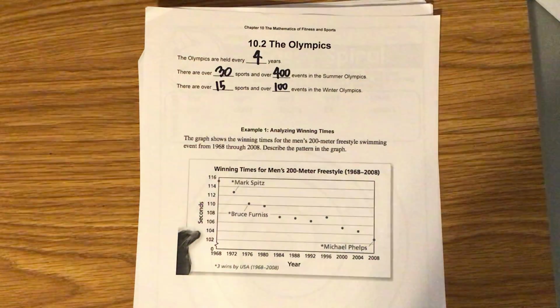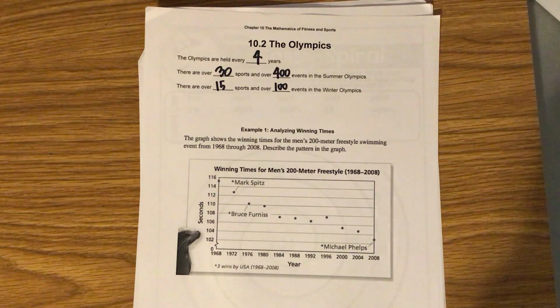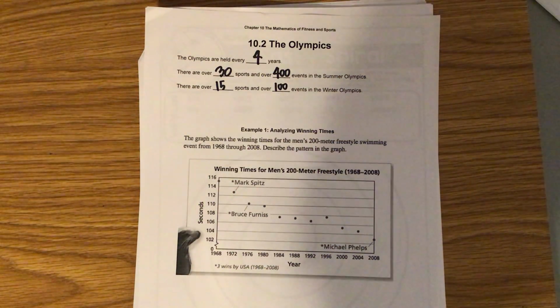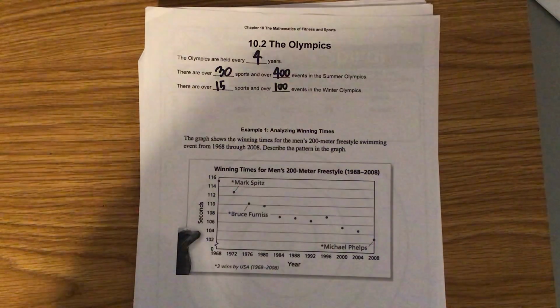So for chapter 10, section 2, it's going to be on the Olympics. So we're going to talk about some of the math that goes into the scoring of some of the events in the Olympics. So first, a few facts about the Olympics.